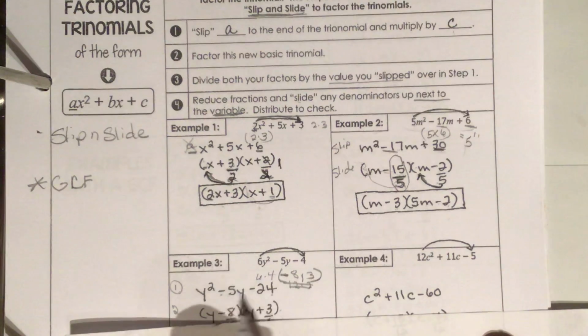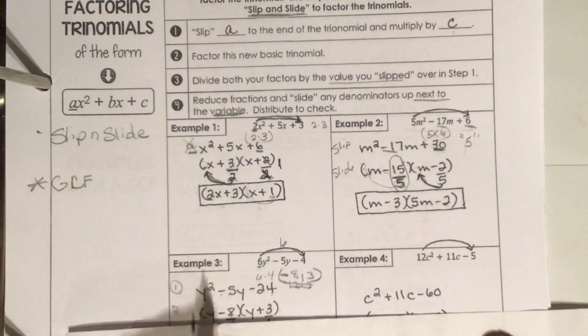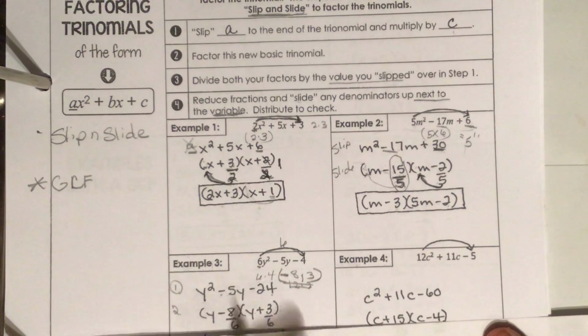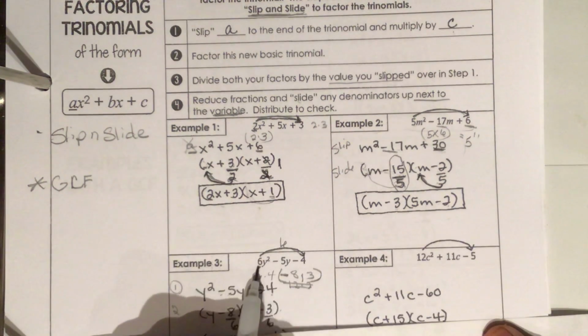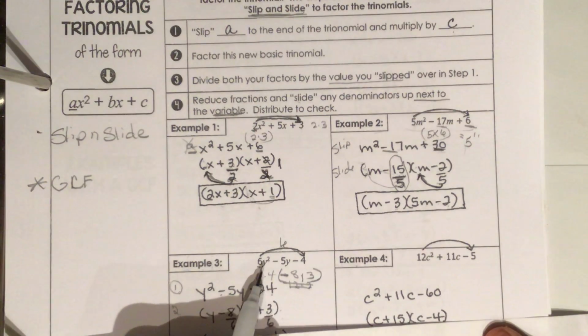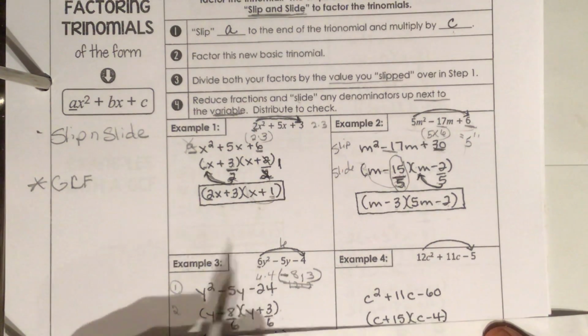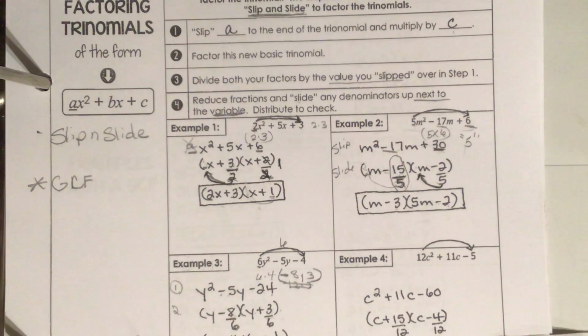Now, we couldn't forget that we slid a 6 over here, right? So we have to put this over a 6 when you factor. Because we really didn't get rid of it. We're just making it where we can factor it, and then we have to put it back in.